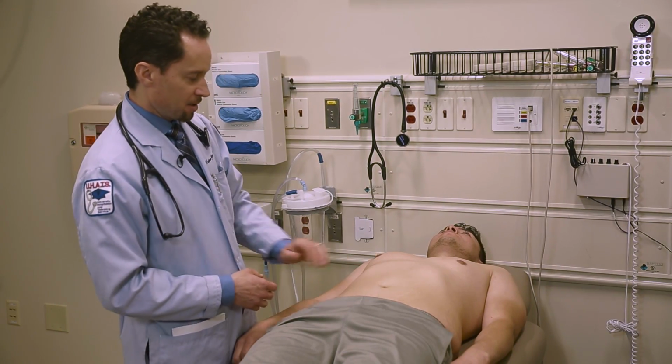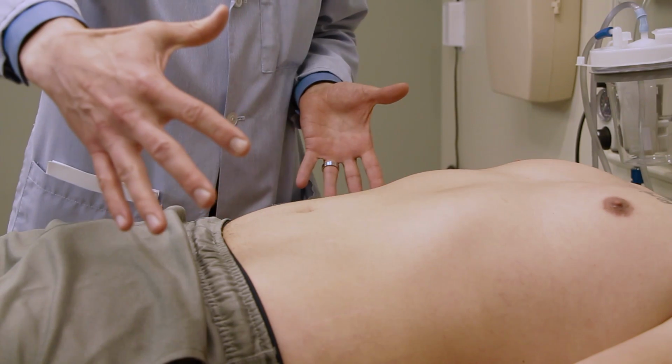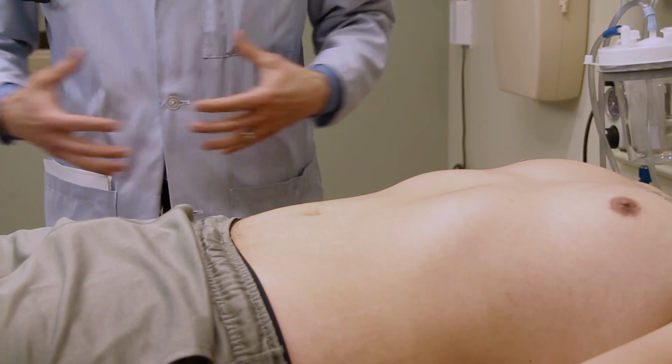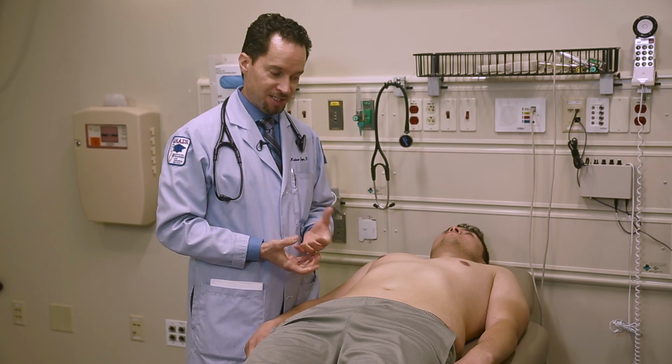This is not bulging out, which would suggest his liver is large. He doesn't have bulging flanks that suggest ascites.